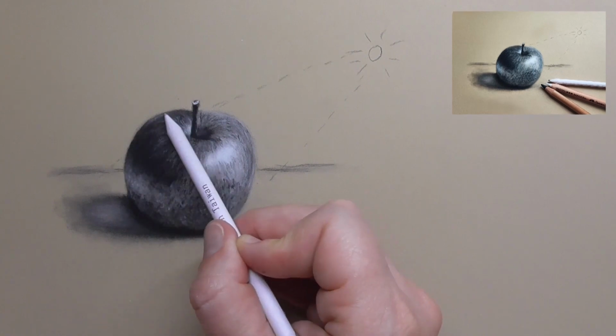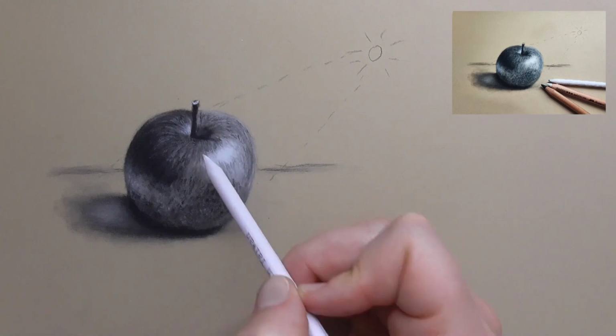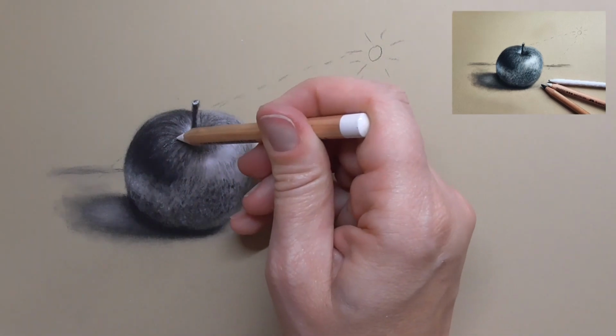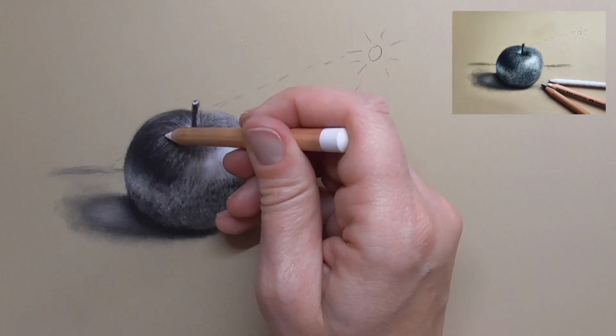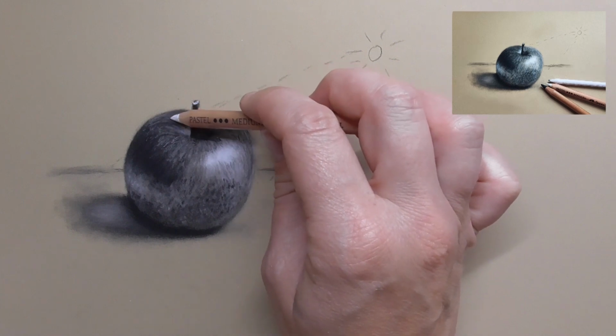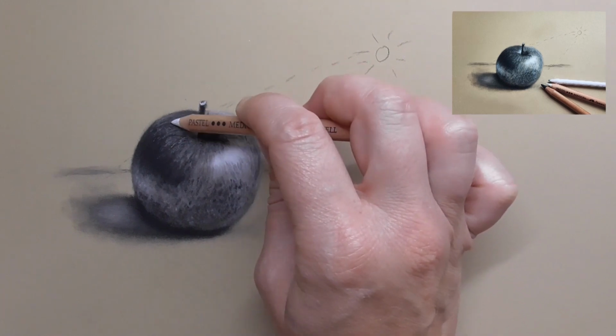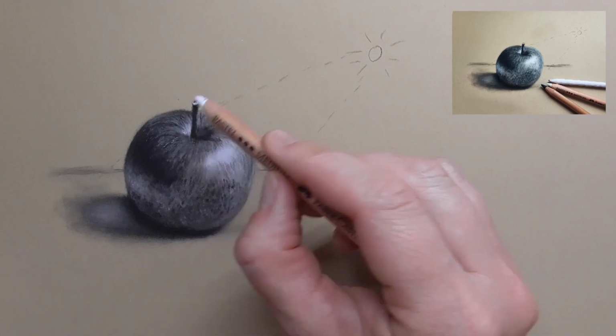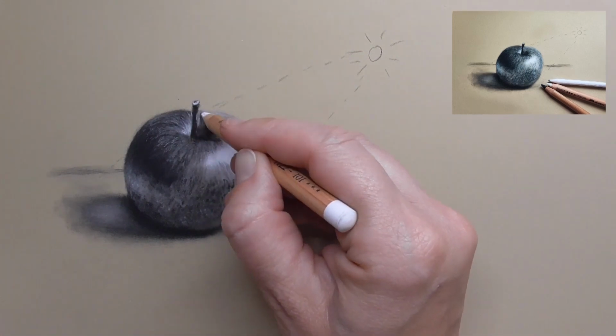Blend over the edges again, over the stem. And then add also with a sharp white pastel pencil some more details. Little strokes, little highlights.